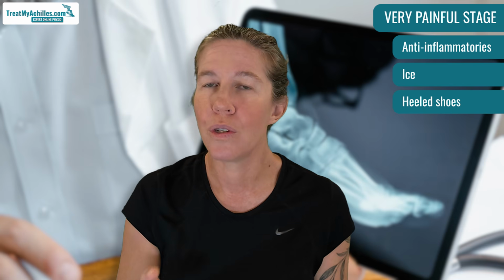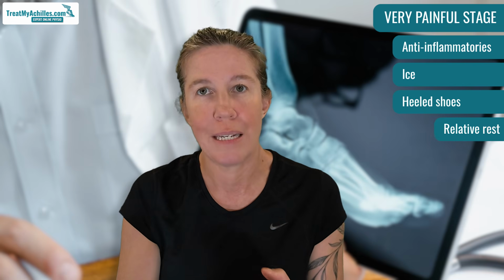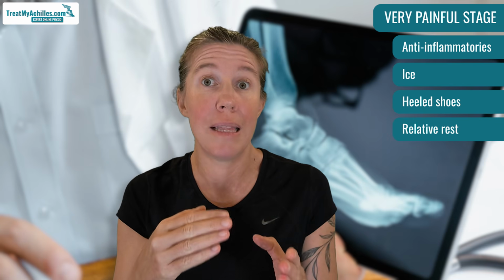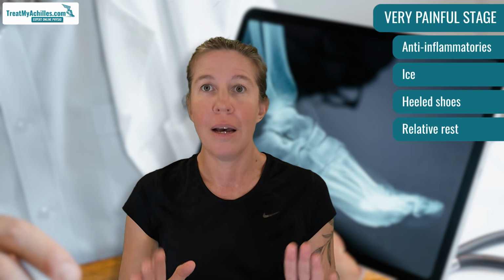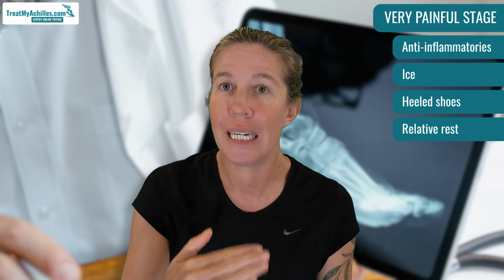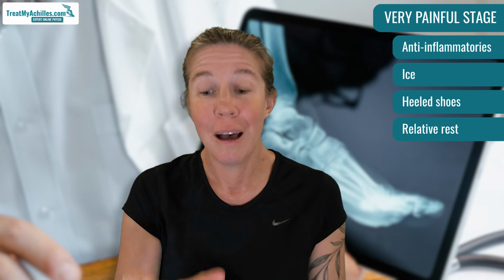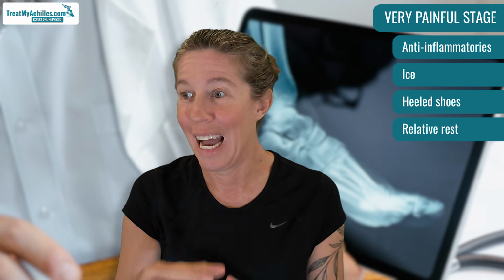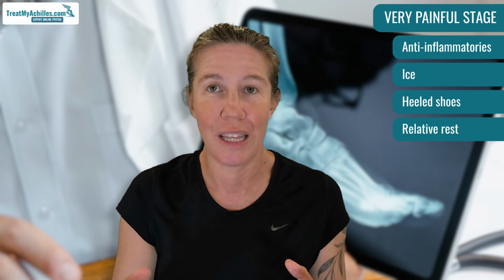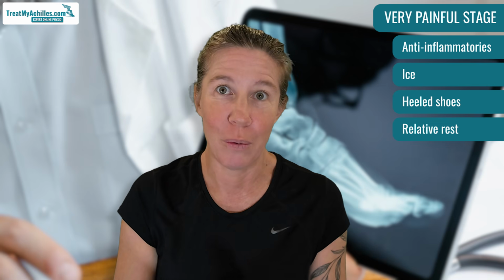You definitely also need to apply relative rest. So with that, it doesn't mean that you've got to rest completely and do nothing, but you have to try and bring your activity levels down to a level that doesn't dramatically increase your pain. But wearing the right shoes can already allow you often to do a lot more during the day. Again, we've got videos about all of that.